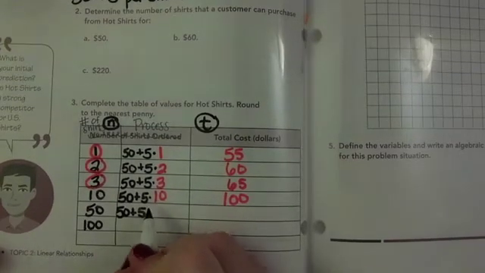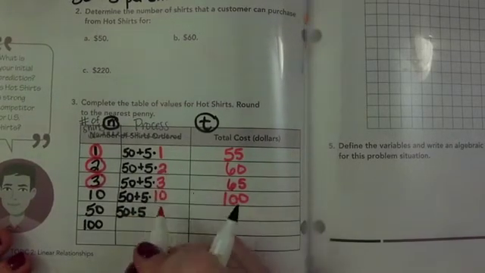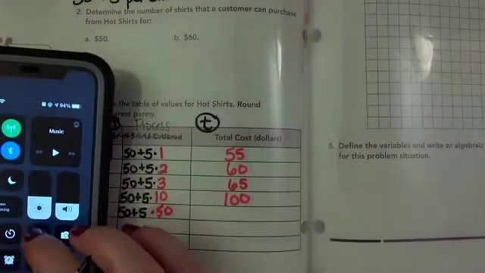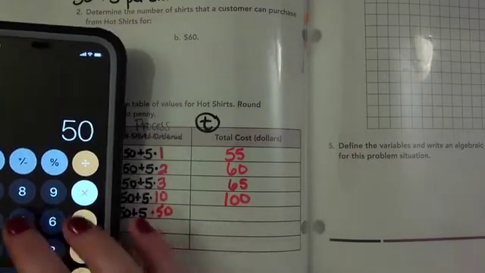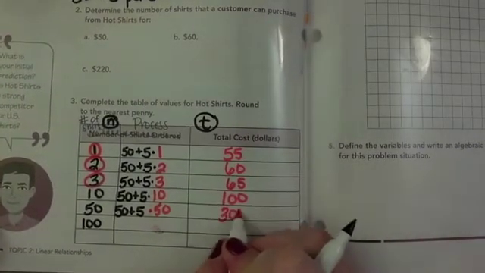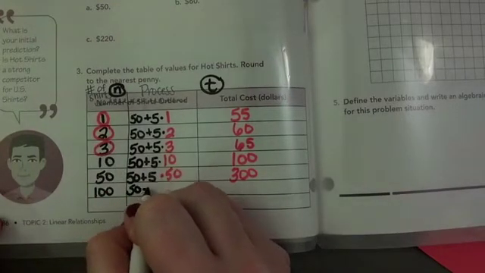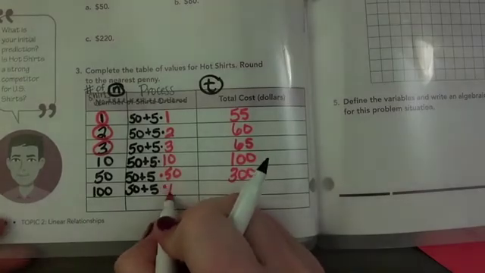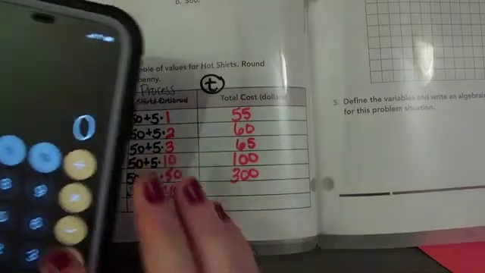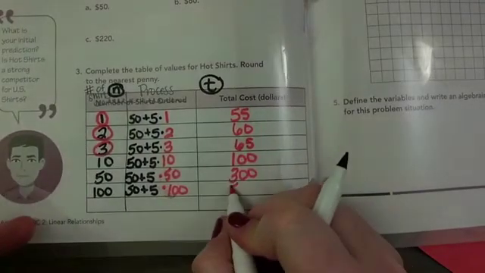50, so the setup fee plus $5 times, this time it's 50. Times 50. So then it would be 50 times 5 plus 50 is 300. Okay, and then let's do 50 plus 5 times 100. So 5 times 100 is 500, plus 50 would be 550.